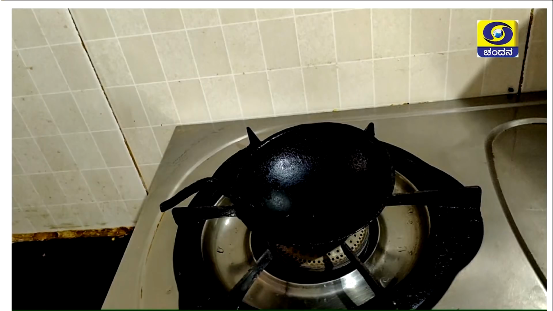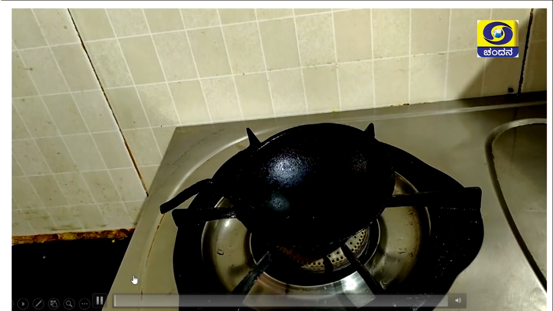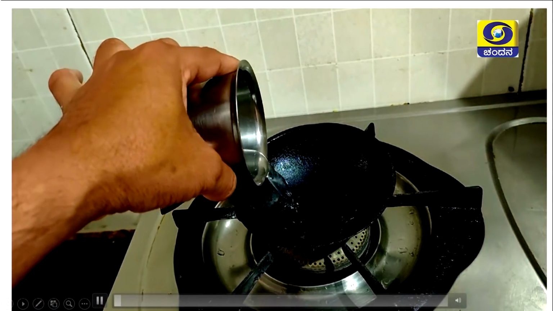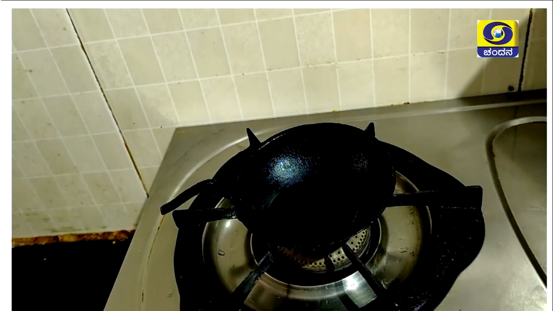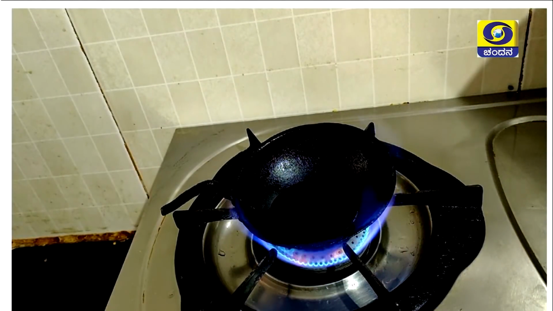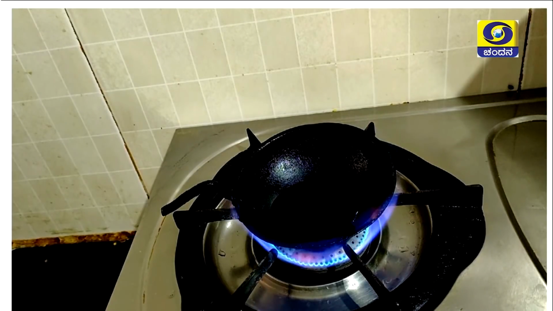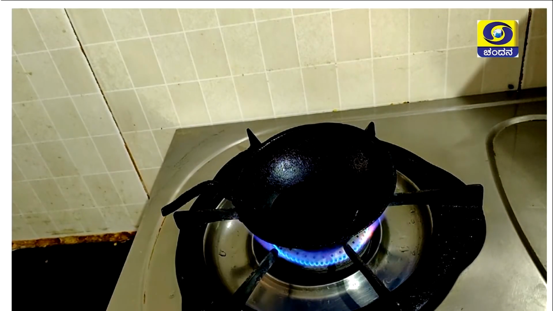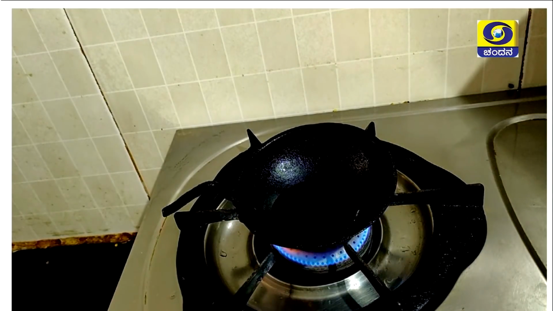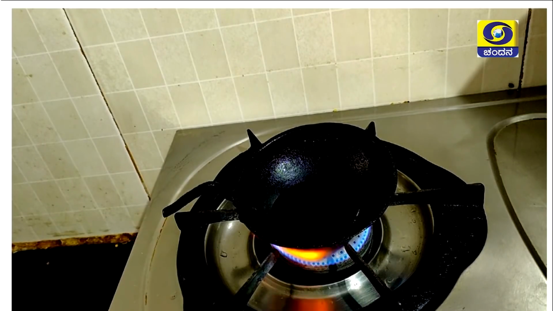Now let us separate salt from water. Here I am adding small amount of salt solution in a frying pan. Now I am boiling. Observe carefully what happens. As the heating continued, water vapors escape, leaving behind solute salt here.